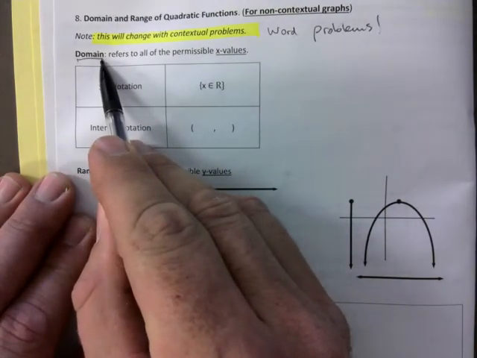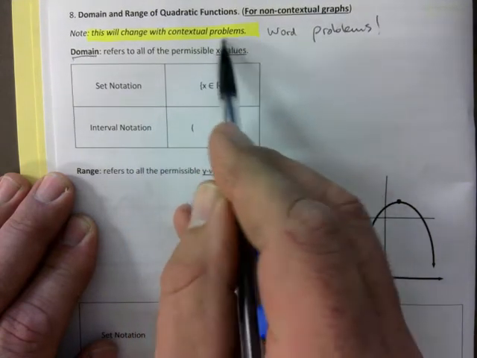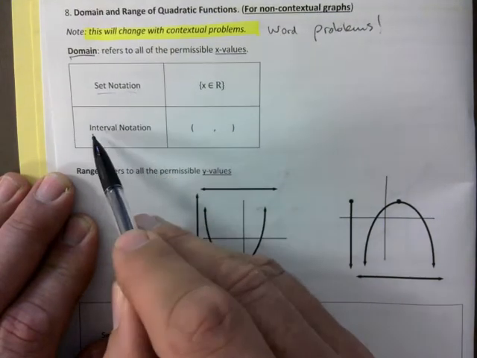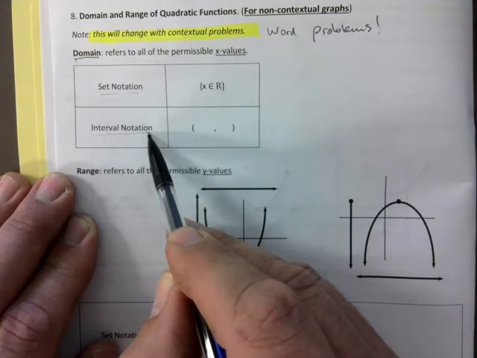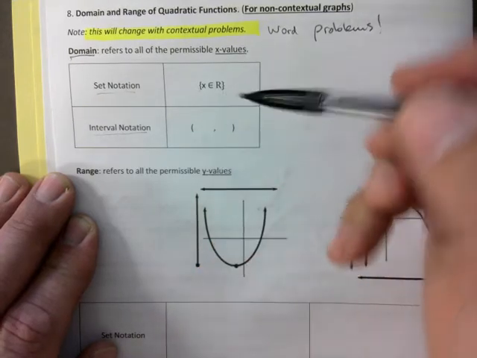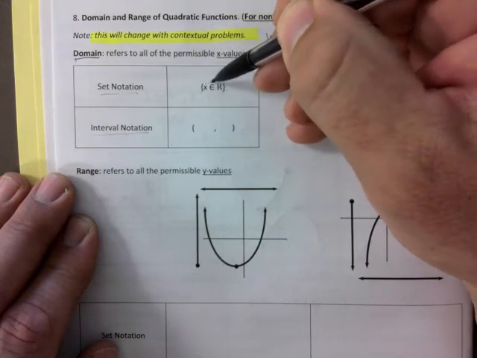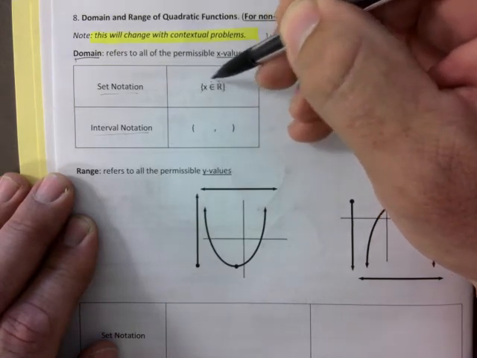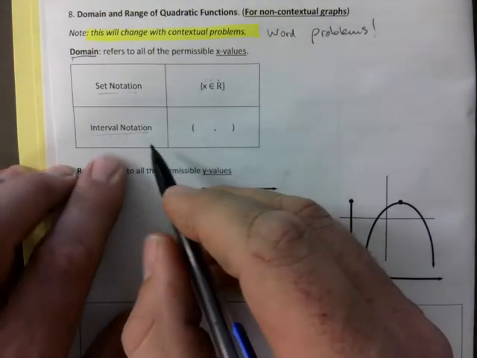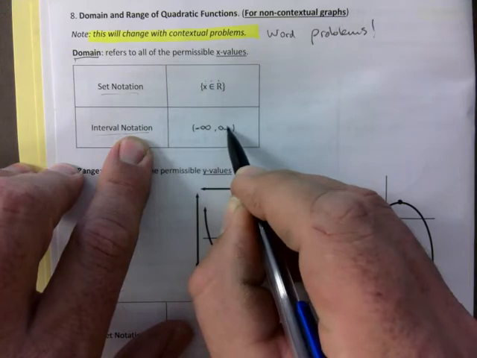When it comes to domain, it refers to all permissible x values. So the set notation, there's set and interval notation. I don't know if you remember that. Set notation, you need to have the squiggly brackets, right? And what this is saying is x belongs to the real numbers. X is part of the real numbers. So that's basically saying all numbers are decimals, fractions, roots, anything goes, right? Interval notation would be from negative infinity to positive infinity.